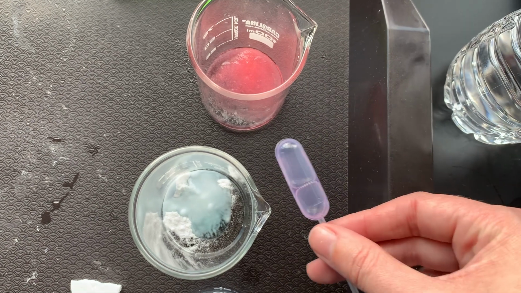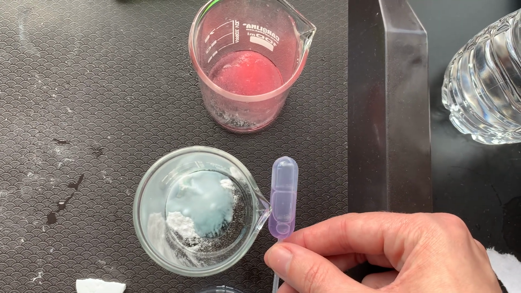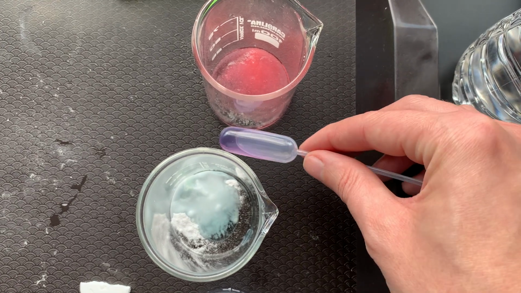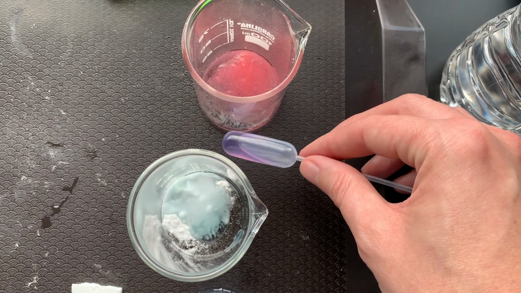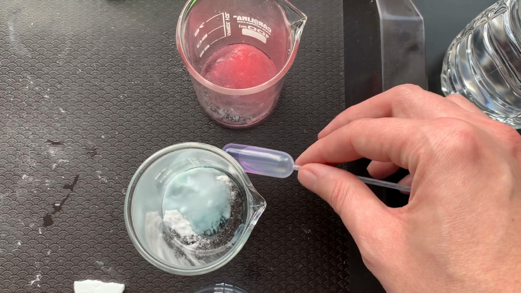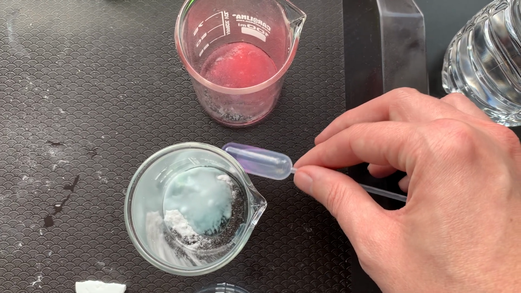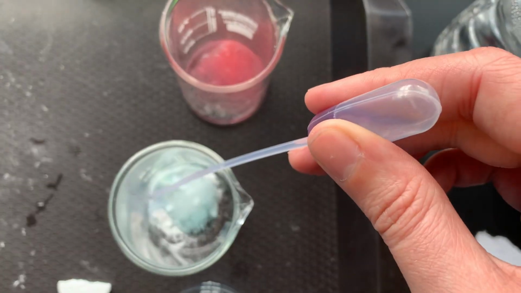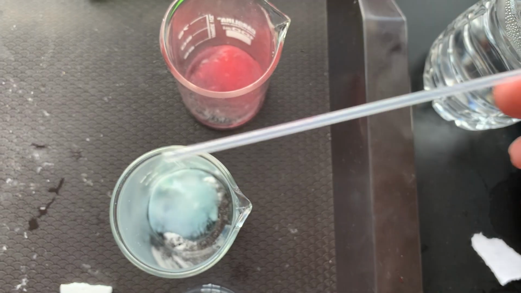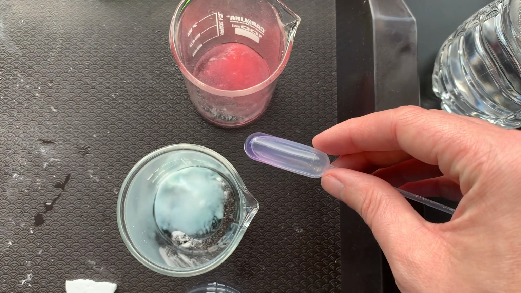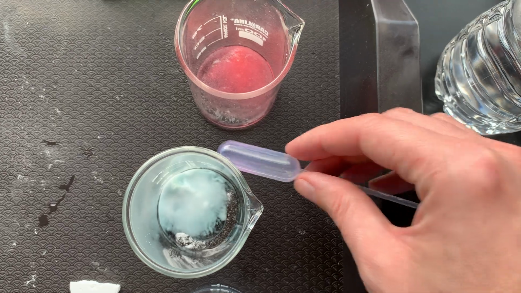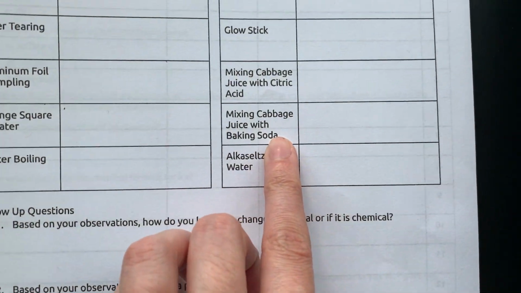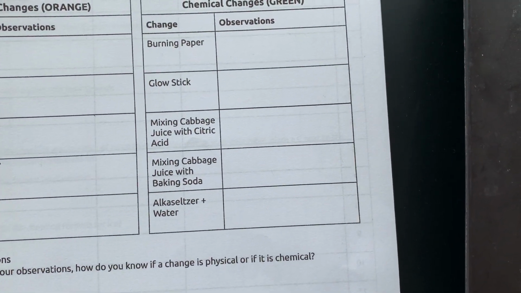So, all right, it started off this purple color, and that has clearly been a color change, right? So this purple changed to pink when added to this citric acid, but more of a blue, almost green color when added to the baking soda. Let's add a little bit more. All right. Pretty drastic color change. All right, so take some observations under our mixing cabbage juice with baking soda section.